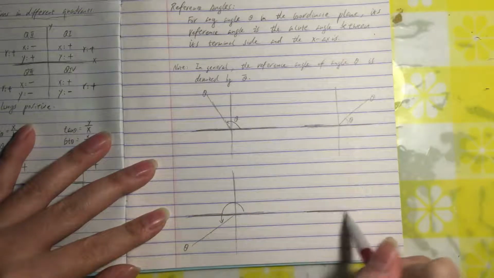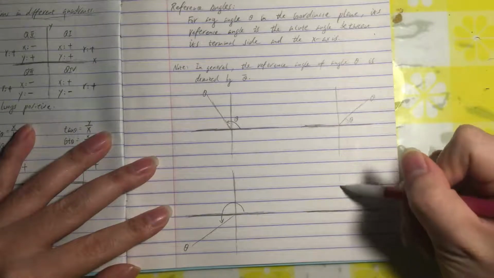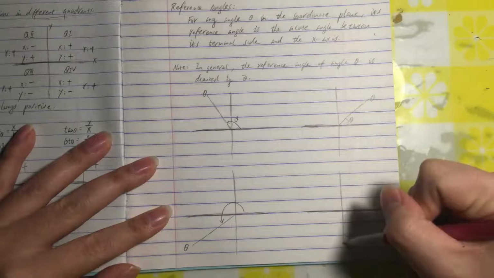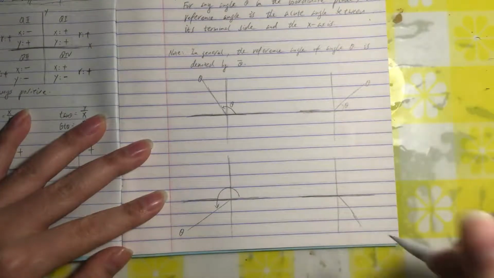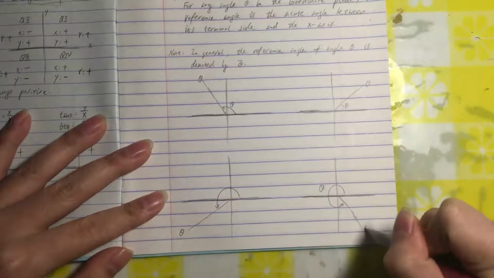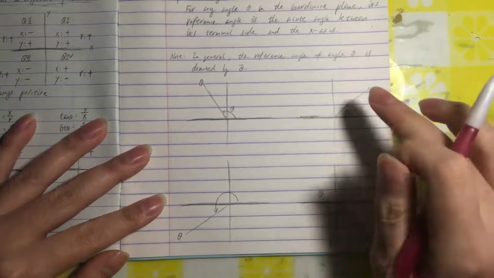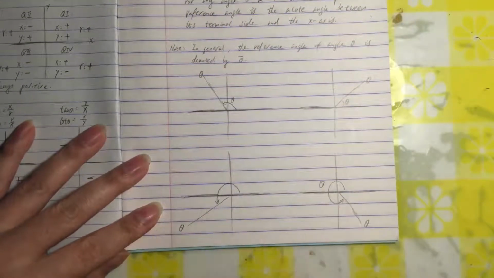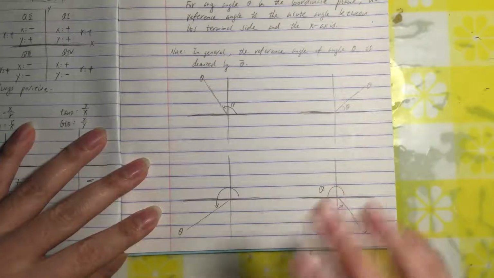There are four possibilities. Theta could be an angle in any quadrant. Next, let me try to find reference angles in each case.